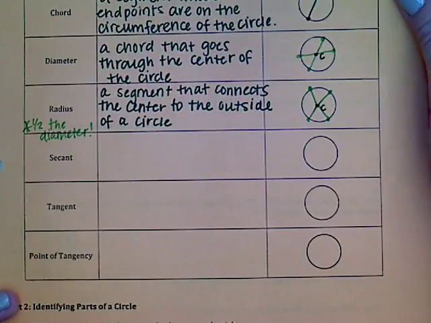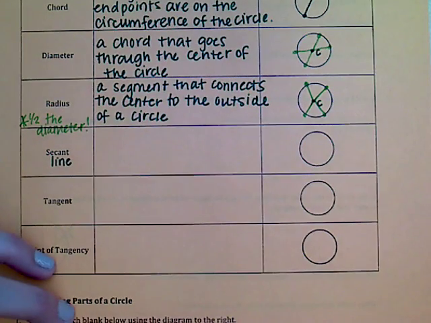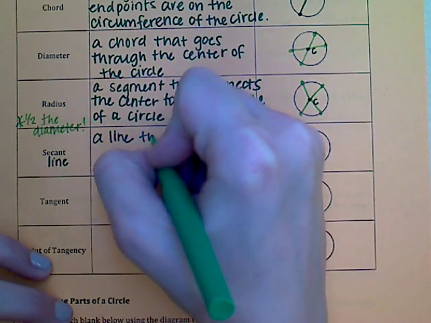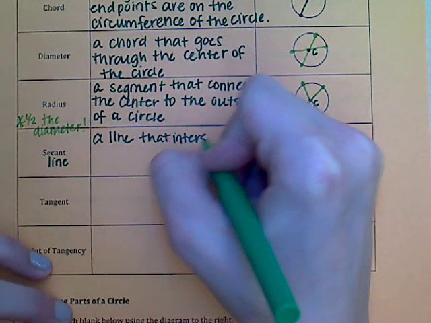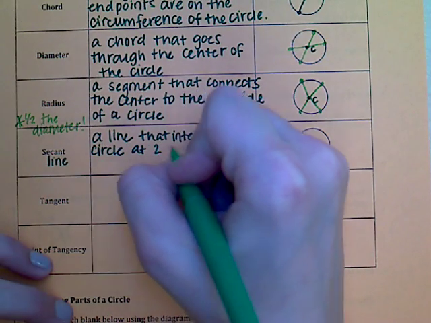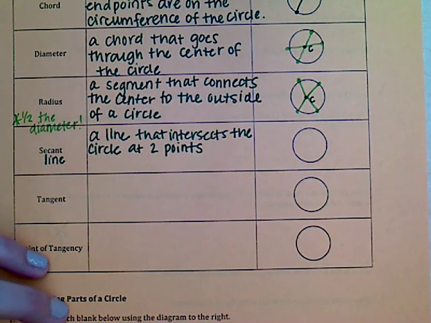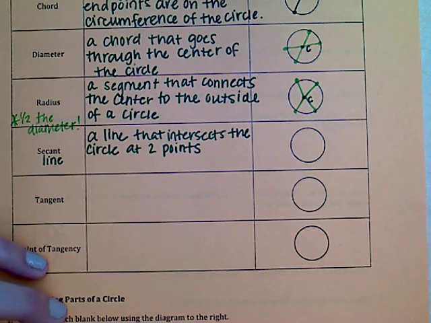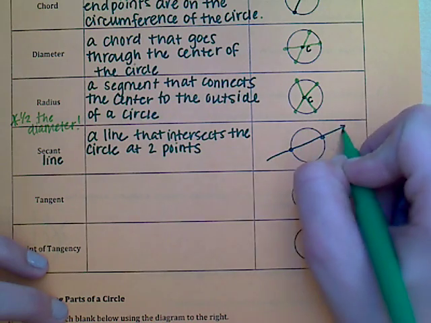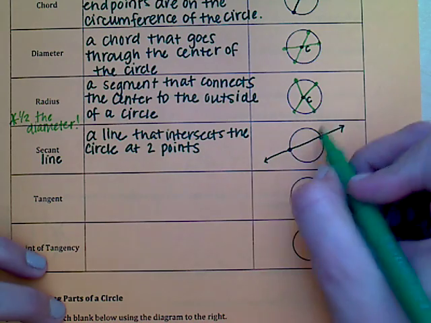The next one is a secant. So a secant, we're usually talking about a secant line. So you can add that in there. A secant line is a line that intersects the circle at 2 points. So it goes through the circle twice. It hits that circle at 2 points. So it's kind of like a chord because it hits at 2 points, but it's a line this time. So let's say I draw my 2 intersection points here. A secant line just goes through it and has 2 arrows. So it has to be a line this time. It's like a chord that I just extended and put arrows on the ends.